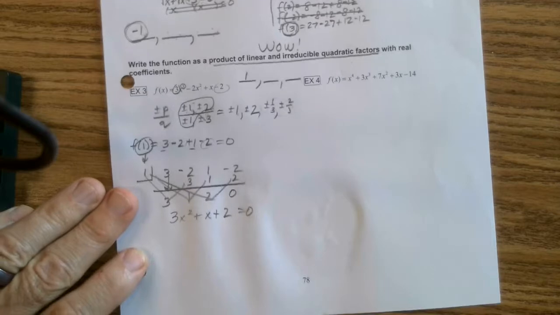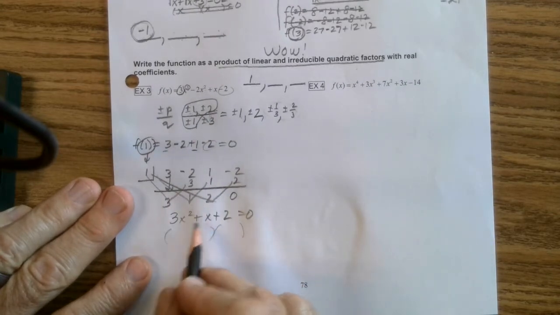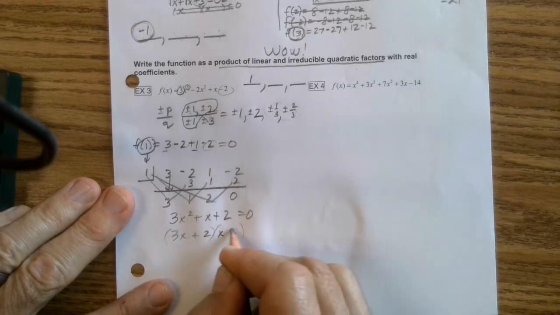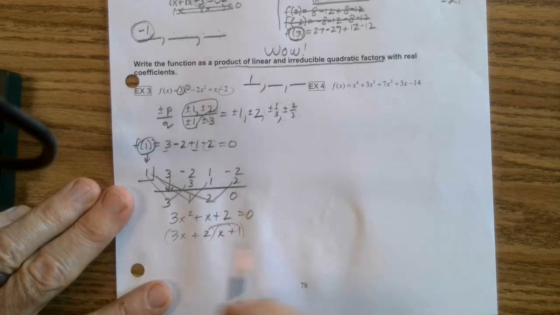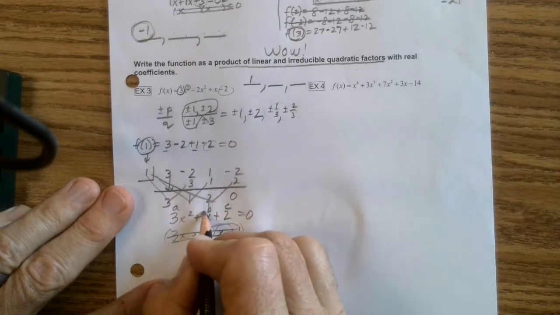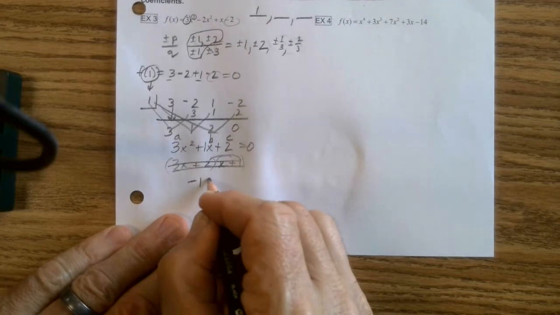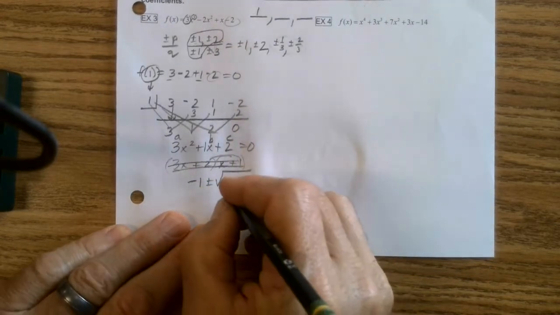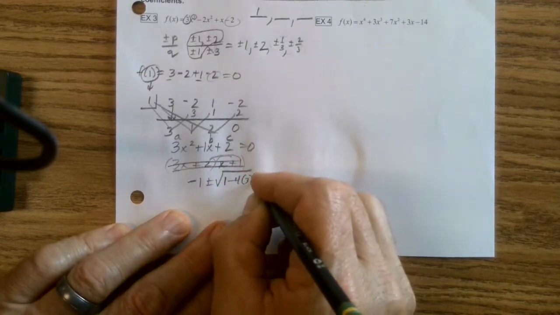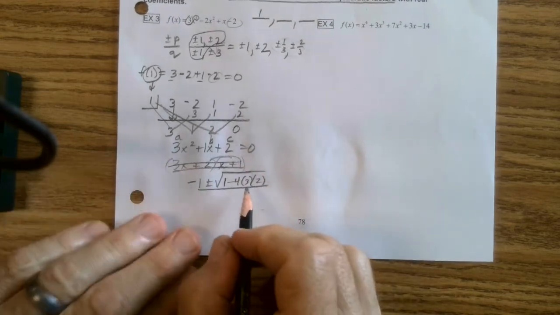Now, I try to encourage my students to try to factor it. Just always try. But this isn't going to work. I mean, no matter what you try, you can put a 2 there, a 1 there, you can reverse these. It's not going to work. So here's my A, here's my B, here's my C. This is a 1. So quadratic formula, negative b plus or minus the square root of b squared minus 4 times a times c, all over 2.